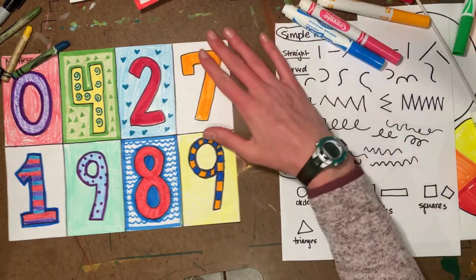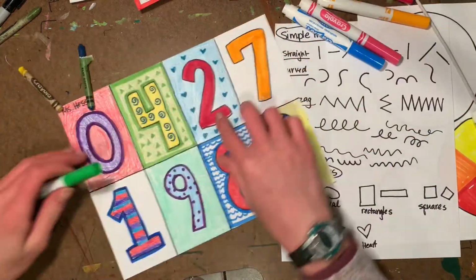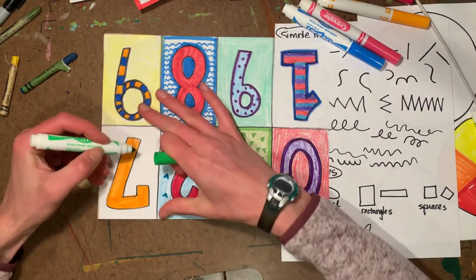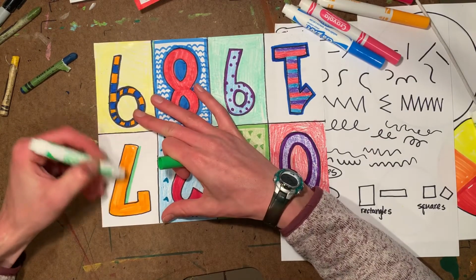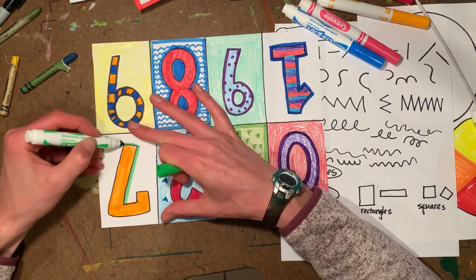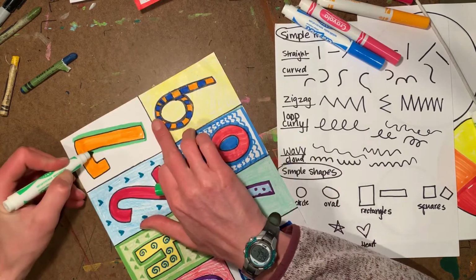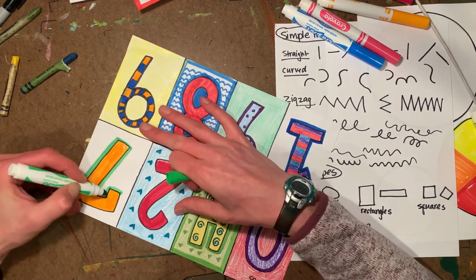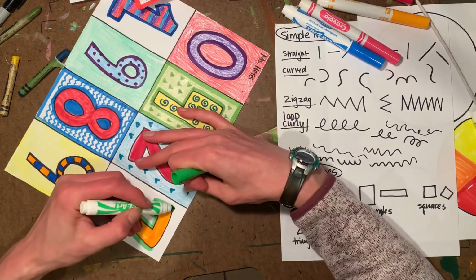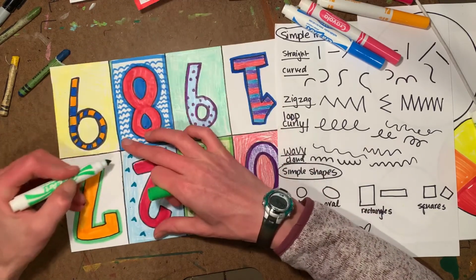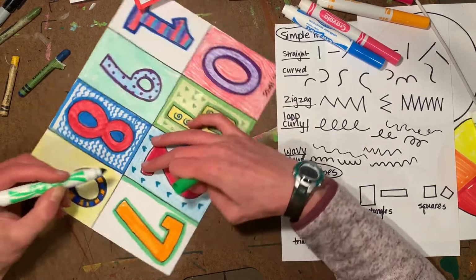All right, I'm coming down to the end here. So I got a plain 7, so maybe I want to add some more detail. You guessed it. See, I'm moving my paper around to help me with the angle of my coloring. So much easier.